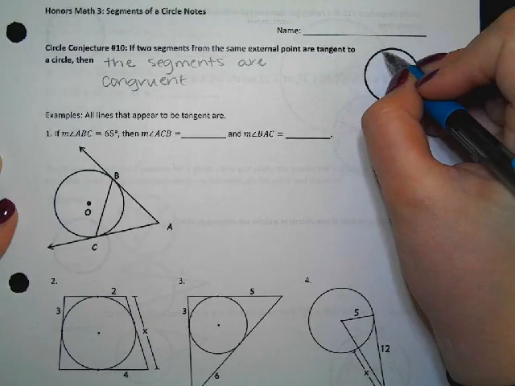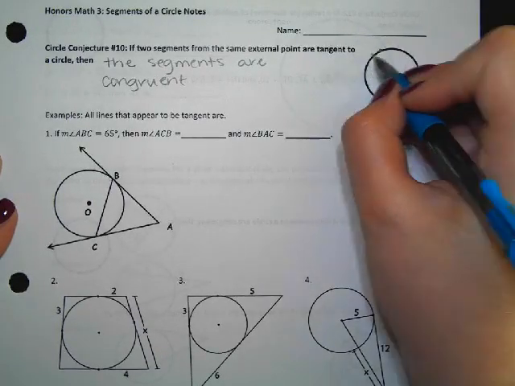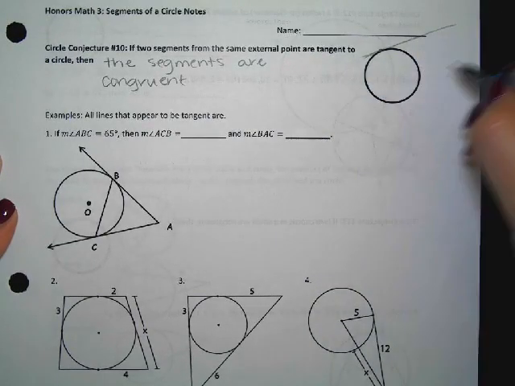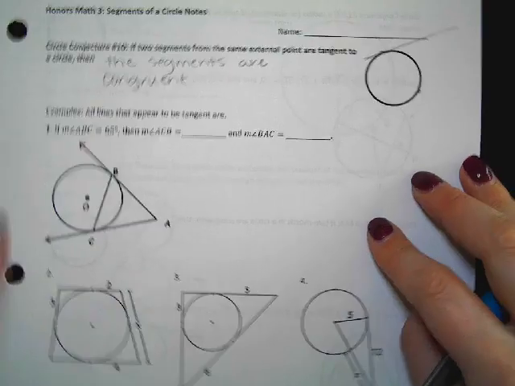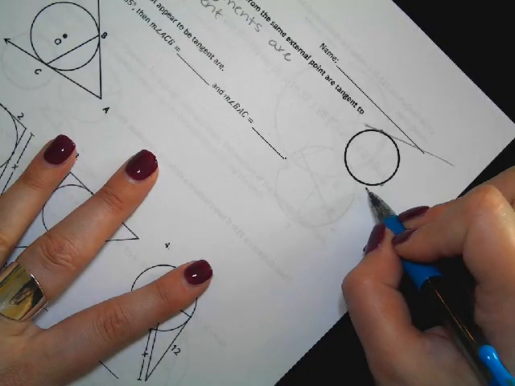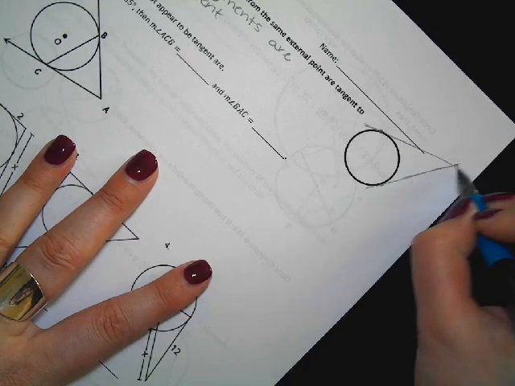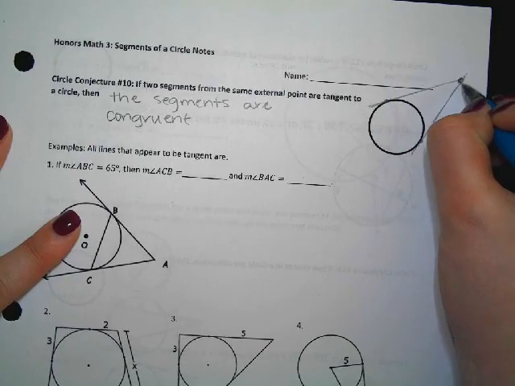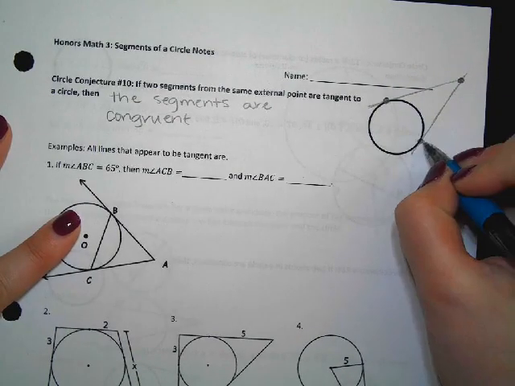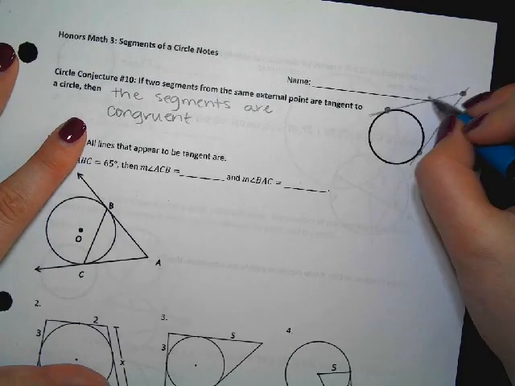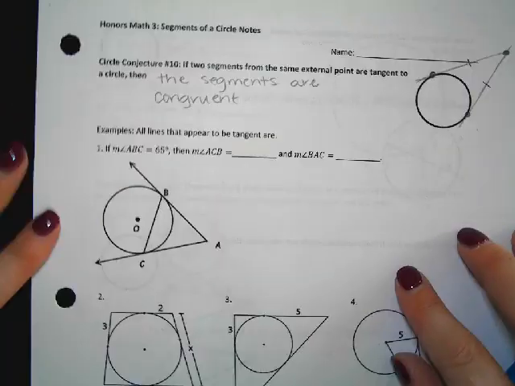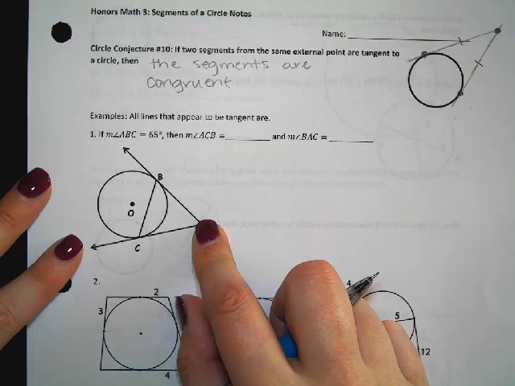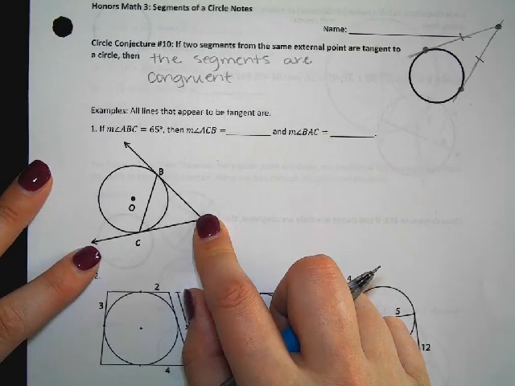All right, so here's my point of tangency. If I go ahead and draw the tangent line, and then here's another point of tangency, and I'm going to draw another tangent line. So if you can see, they are meeting at this external point. Here's our point of tangency, our other point of tangency. Then this segment right here and this segment right there are congruent. They are equal lengths.